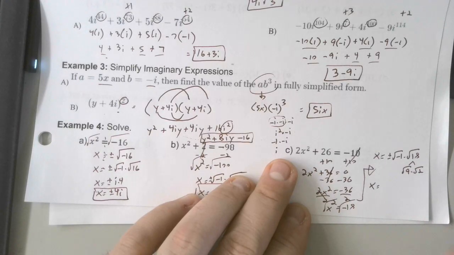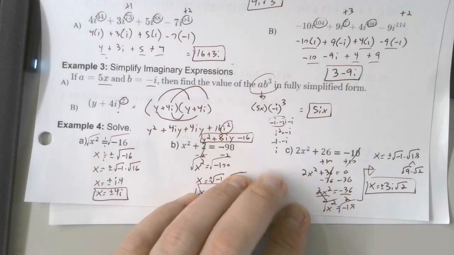So your final answer should be 3 from the square root of 9, i from the square root of negative 1, and then you tack on the root 2 at the end. All right.